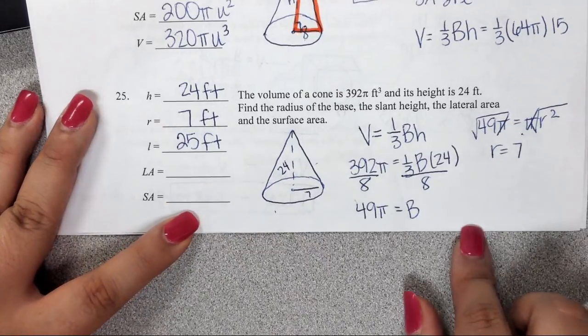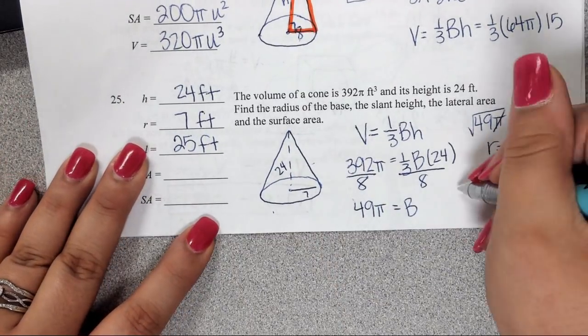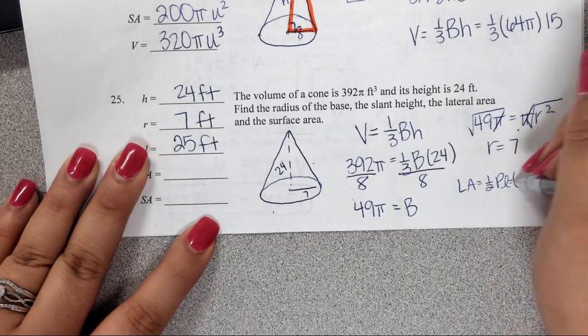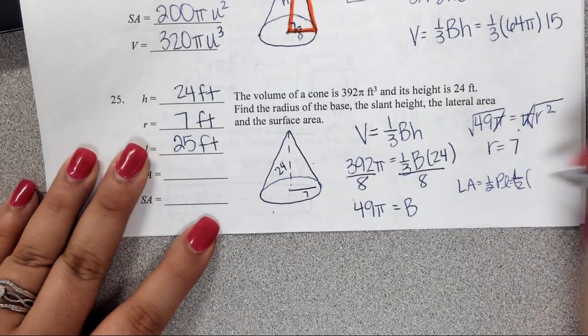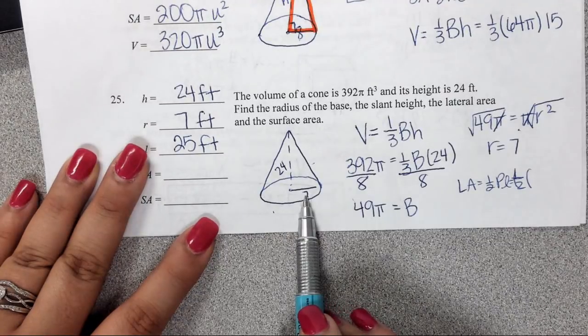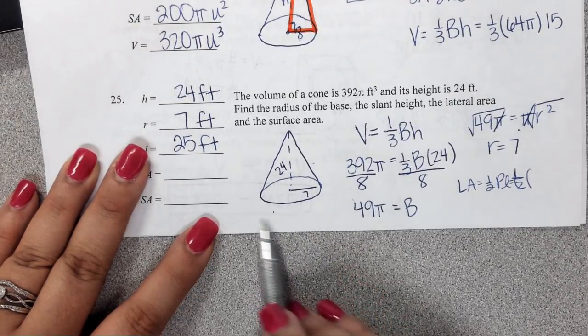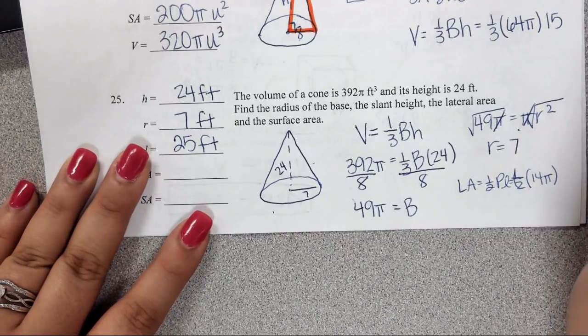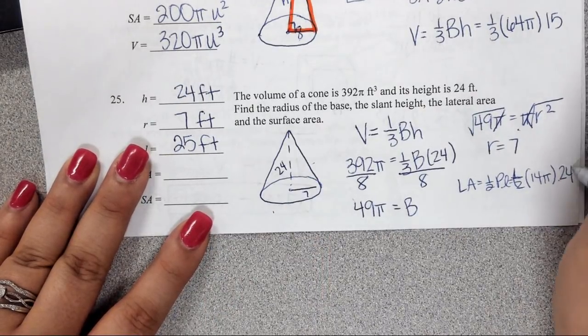Okay? Last but not least, I need lateral area, which is 1/2 PL. So what's my perimeter going to be here? 2 pi r would be 14 pi. And what's my L? My L is 25, guys. Be careful. Height is 24.